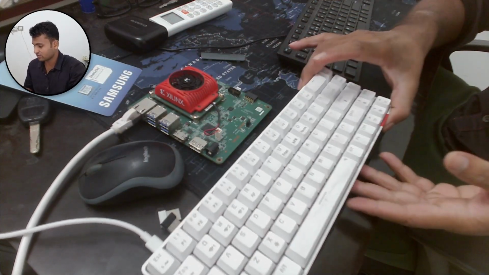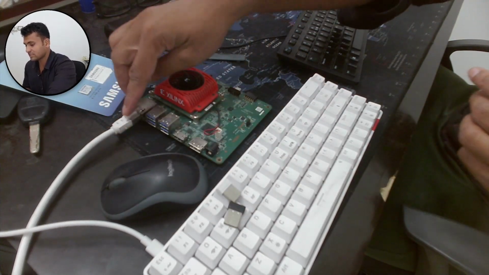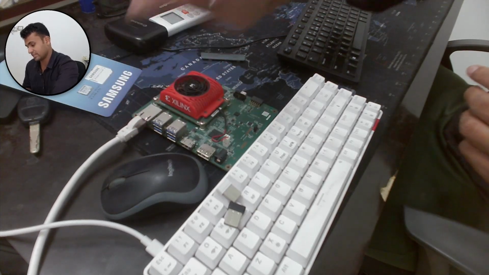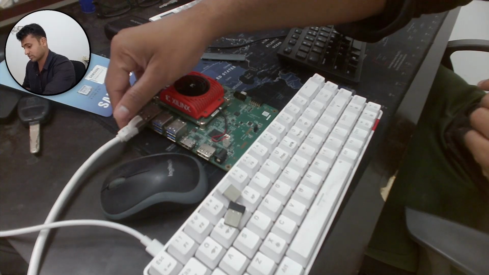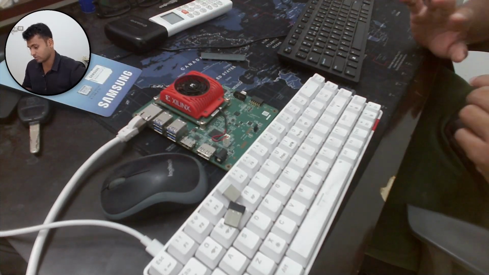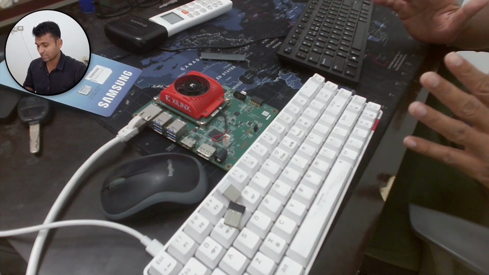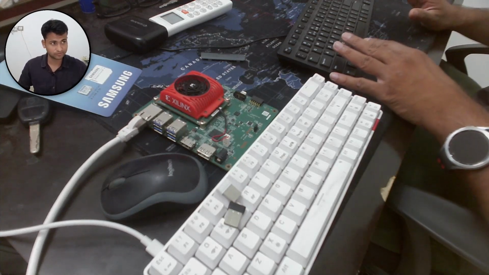Then we have a keyboard, a mouse, the receiver for the keyboard and mouse, and this is an Ethernet port which is giving it internet connectivity. If you're doing it at your home, you can use the Ethernet port directly connected to the modem, or else if you're in the IPC lab or some lab, you can connect it using the LAN ports which you are given here. All right.